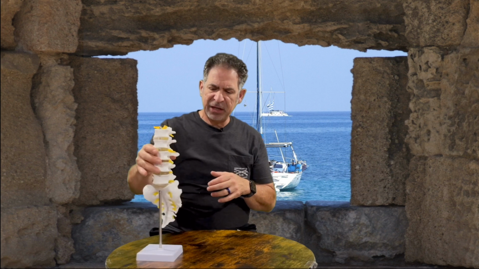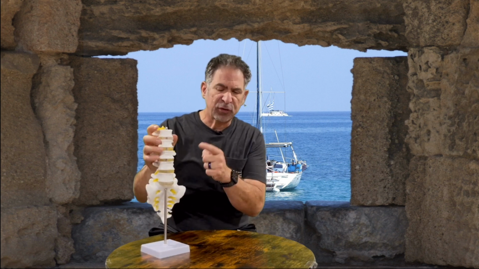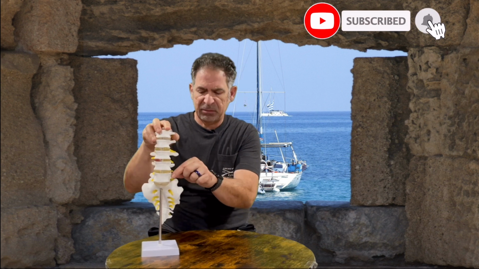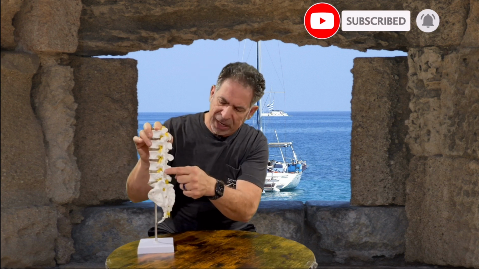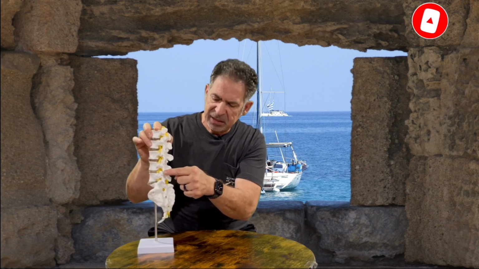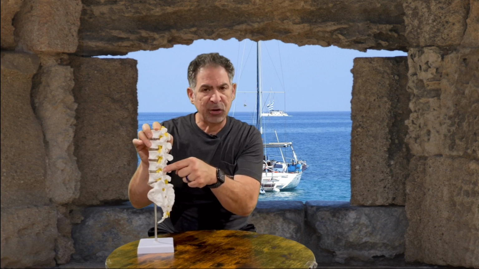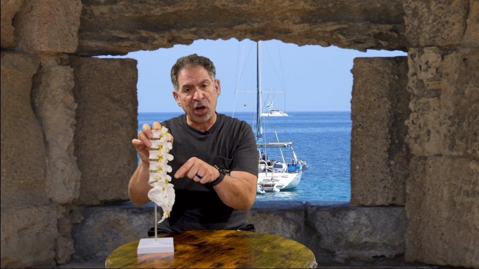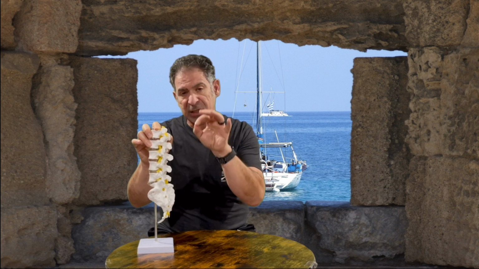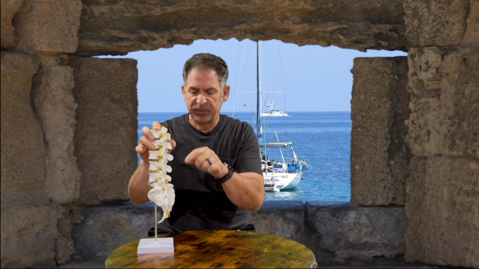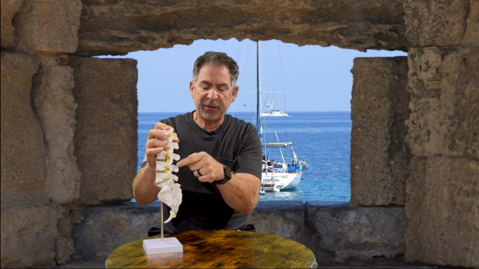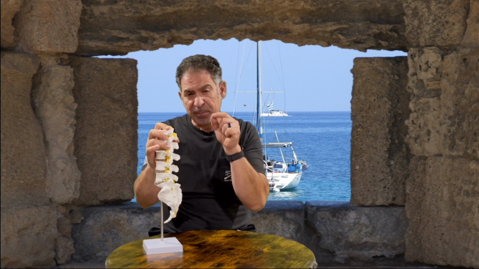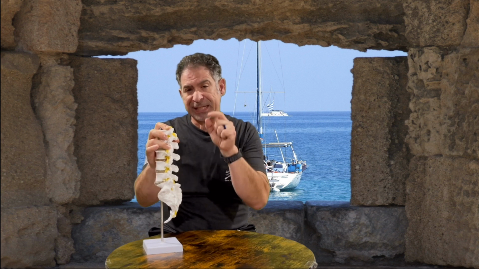We have here a small spine, 5 cervical vertebrae, 1, 2, 3, 4, 5. The facet is this structure right back here. It's the joint that's superior and the joint that's inferior that creates what's known as the facet. We have this inferior and then we have the superior. These combined together are called the facet joint.